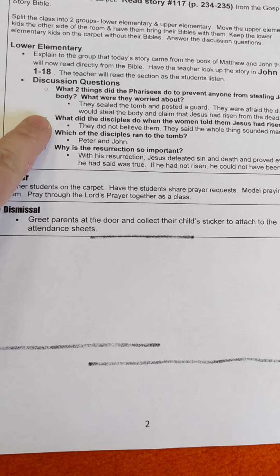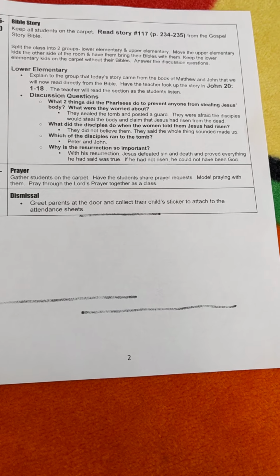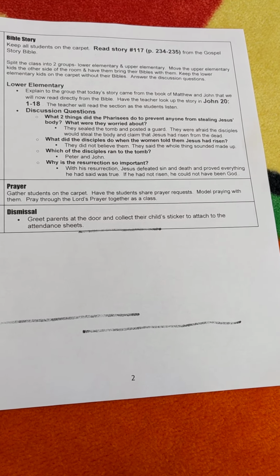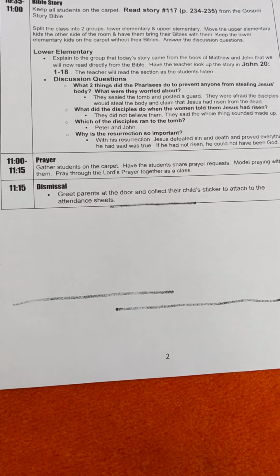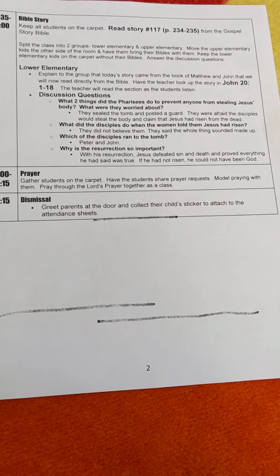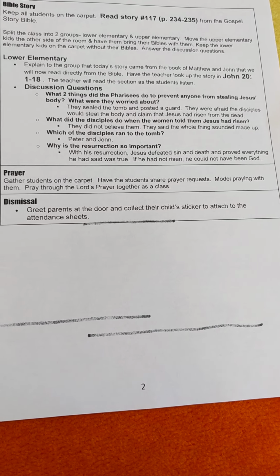And then there are discussion questions. Sometimes they are the same as 3rd through 5th grade. Sometimes they are simpler. You as a teacher are able to dig deeper or keep it right where these are at. That is up to you.